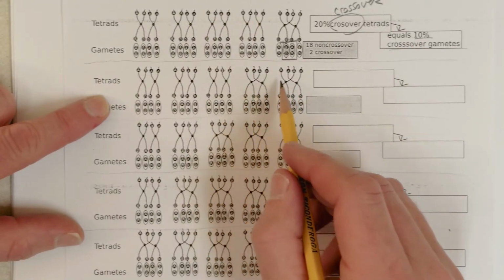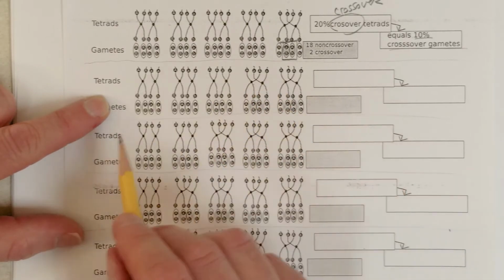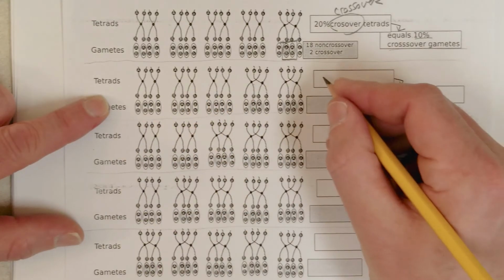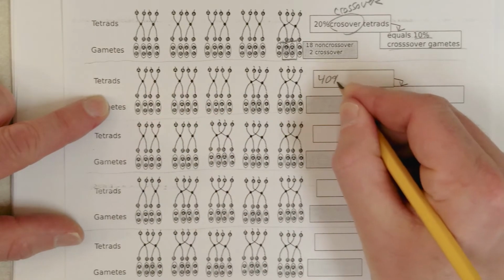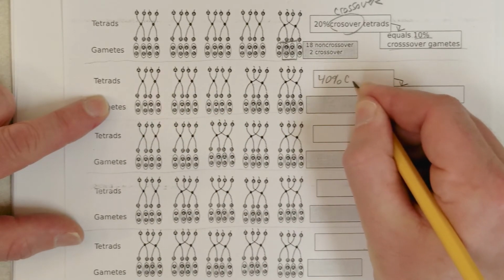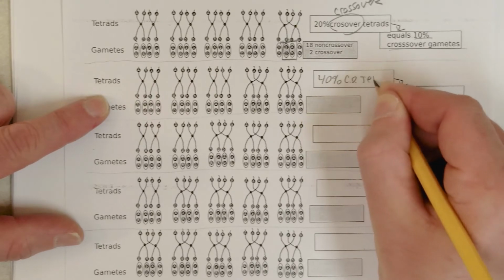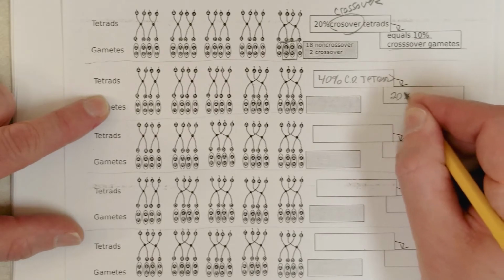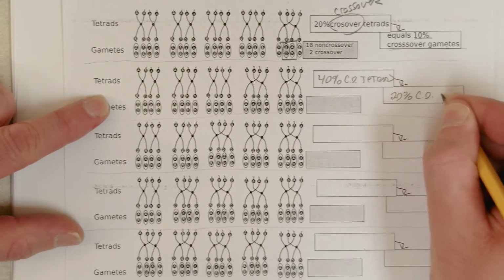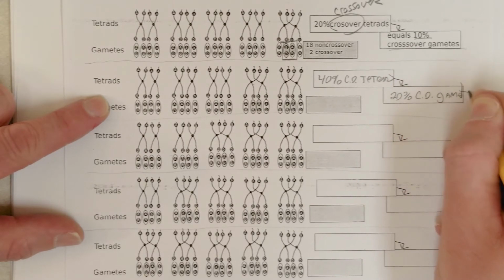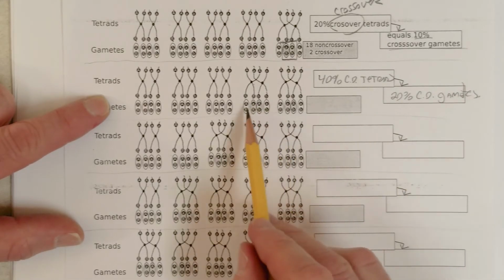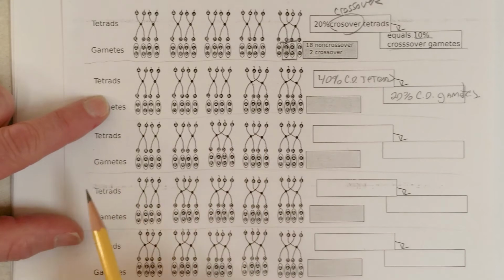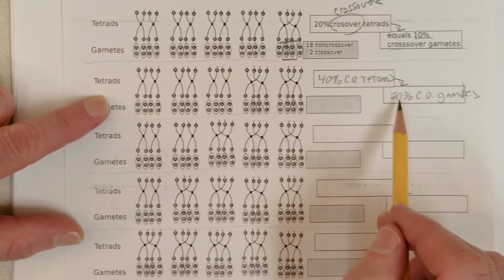2 of the tetrads are undergoing a crossover. 3 are not. So 2 out of 5 is 40%. So 40% crossover tetrads. Divide that by 2, we should see 20% crossover gametes. And again, if you have the color version, 1, 2, 3, 4, you see 4 out of 20 are crossover gametes, so that's 20%.